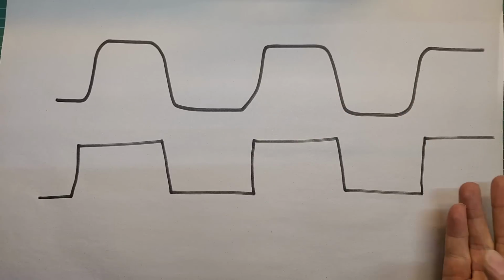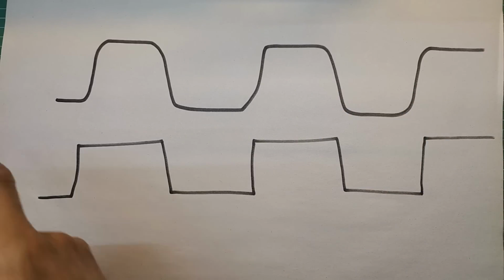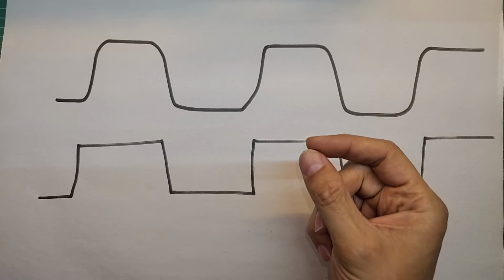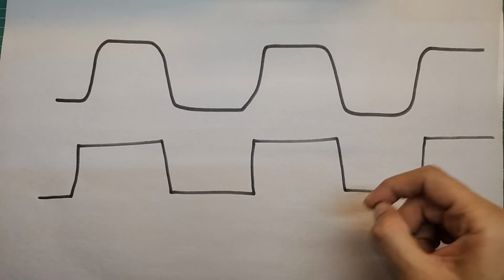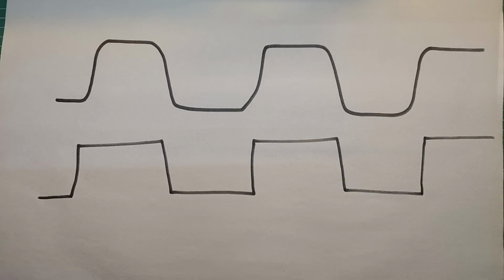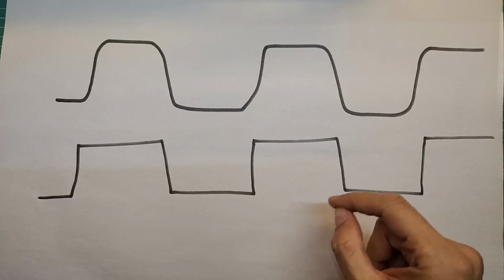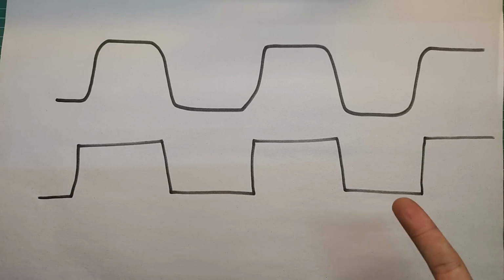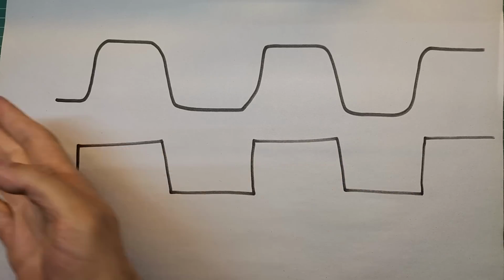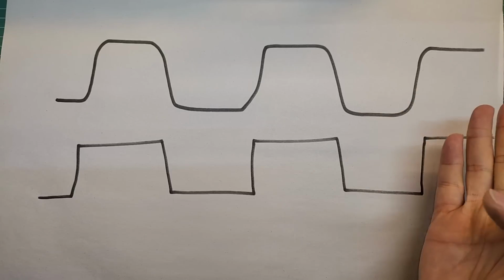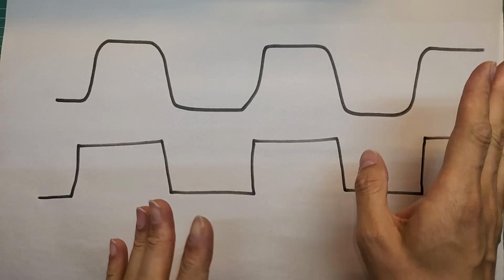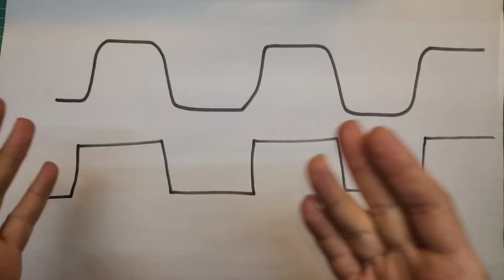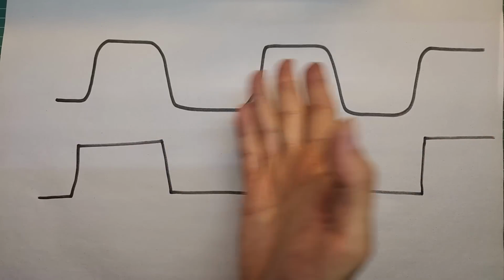These two pulses have the same frequency, but if you apply the first signal to the gate terminal of a MOSFET, the MOSFET will turn on and off much slower compared to when you apply the second signal to the gate terminal of the same MOSFET, because the edges in the second signal are much sharper compared to the first signal. So the speed of turning a MOSFET on or off has nothing to do with the frequency of the pulses.